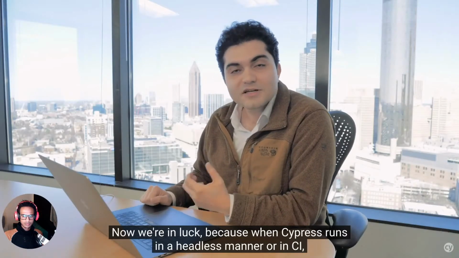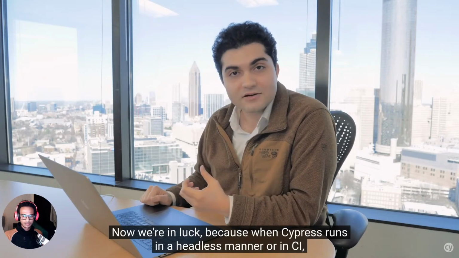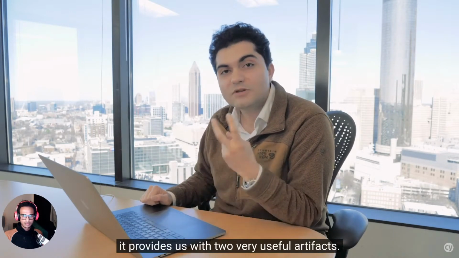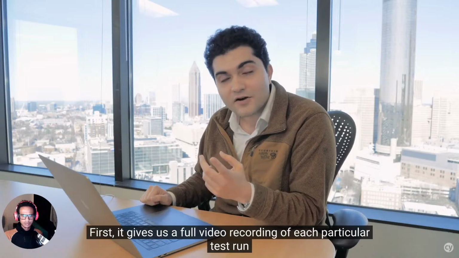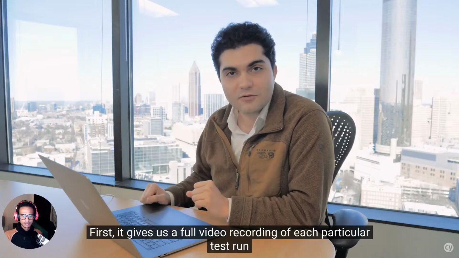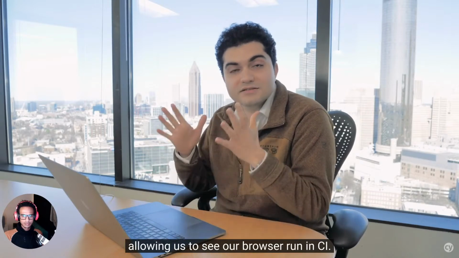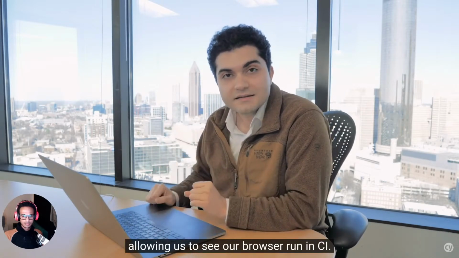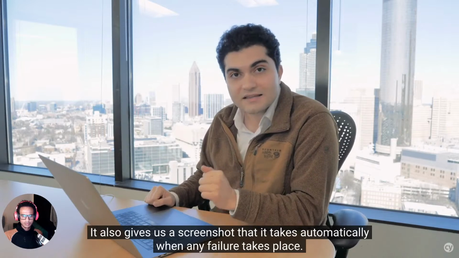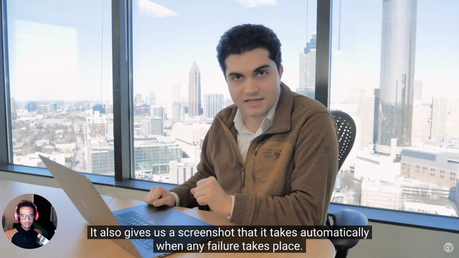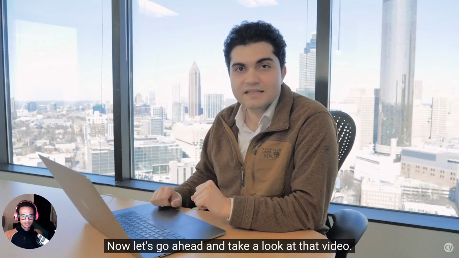Now we're in luck, because when Cypress runs in a headless manner or in CI, it provides us with two very useful artifacts. First, it gives us a full video recording of each particular test run, allowing us to see our browser run in CI. It also gives us a screenshot that it takes automatically when any failure takes place. Now let's go ahead and take a look at that video.